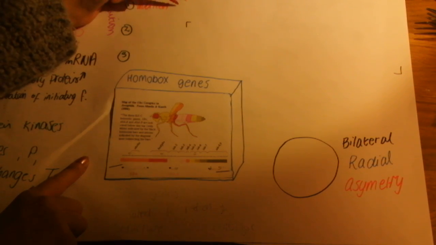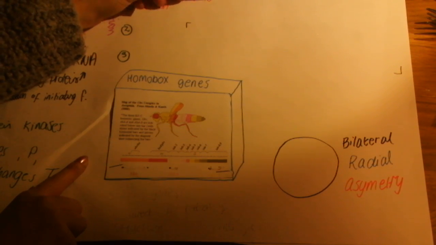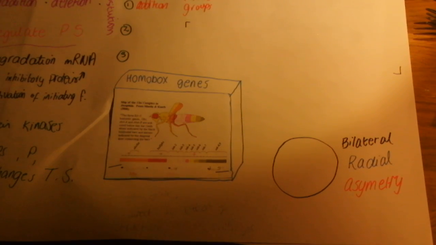Examples of these are carbohydrates, lipids, phosphates, anything that's not a protein, added to the protein.